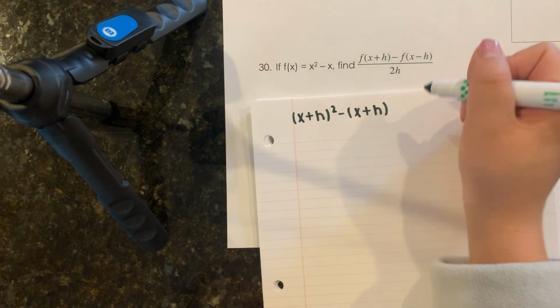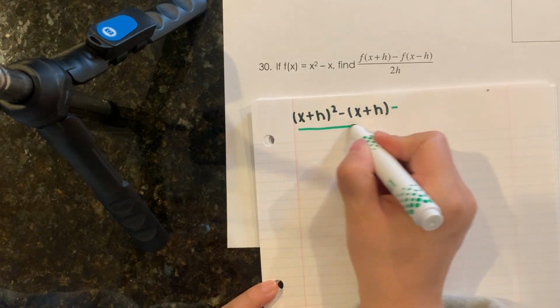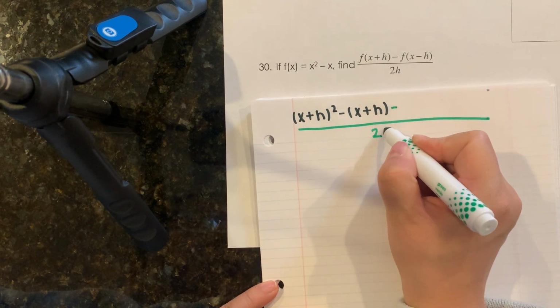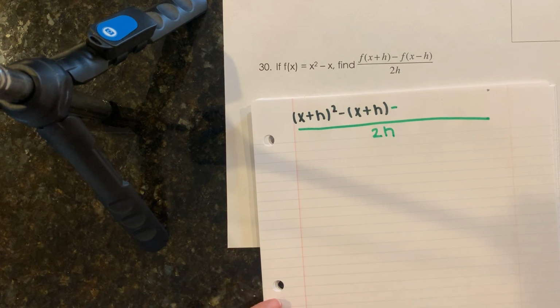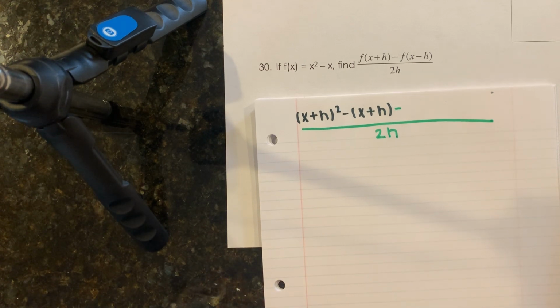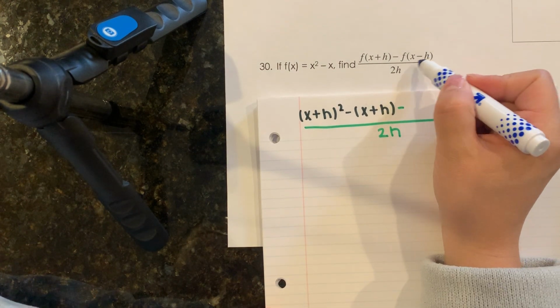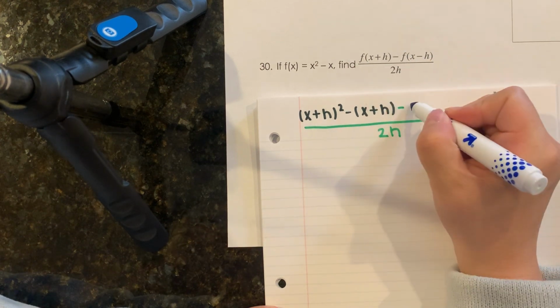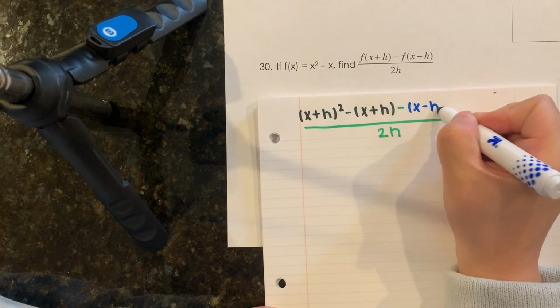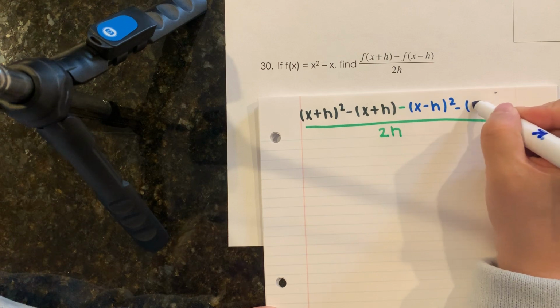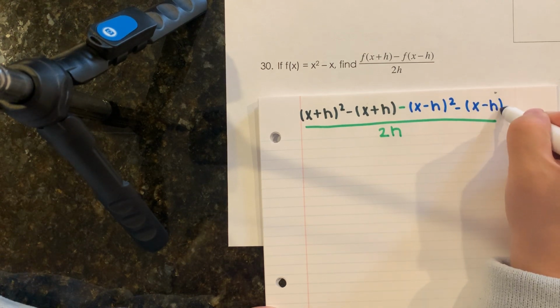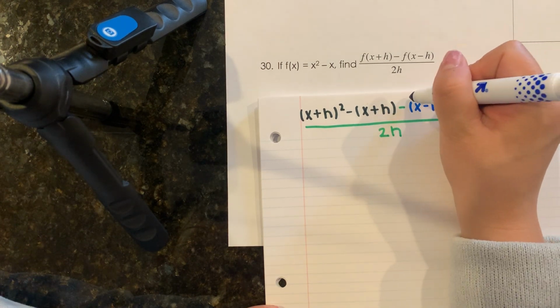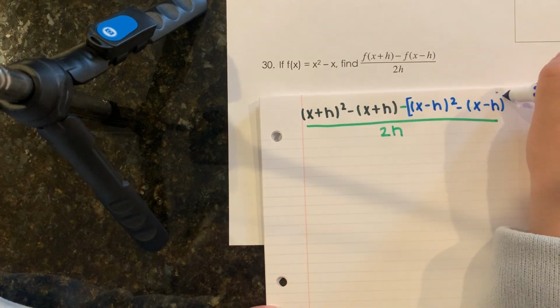Then I have my minus sign, and this whole thing is going to be over 2h. So this is going to be my whole function. That's in green. And then in blue is where I'm going to input my x minus h. So that would turn into x minus h squared minus x minus h. So I'm going to actually put this inside of a bracket.